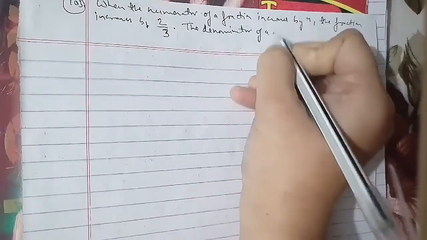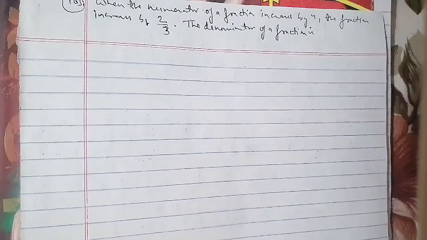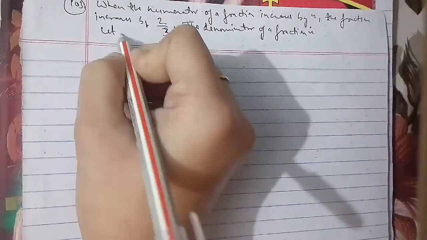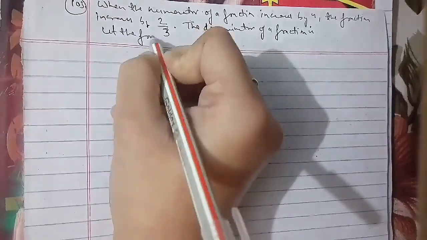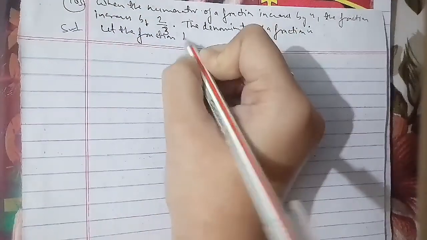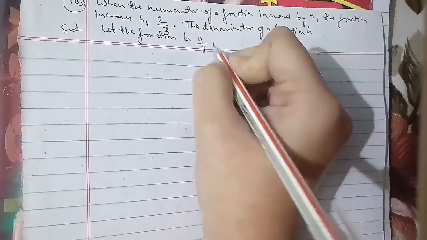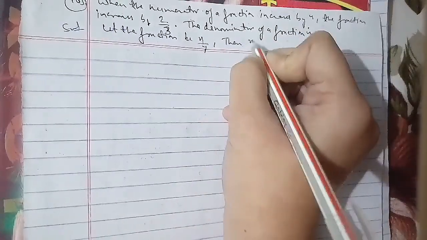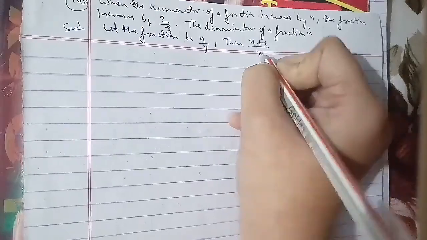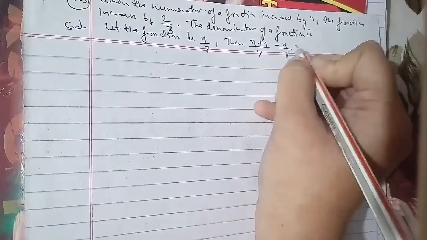Let the fraction be x by y. Then x plus 4 upon y minus x upon y equals 2 upon 3, so 4 upon y equals 2 upon 3. That is y equals 4 into 3 upon 2, and of course 2 ones are 2, 2 twos are 4, so 2 threes are 6.